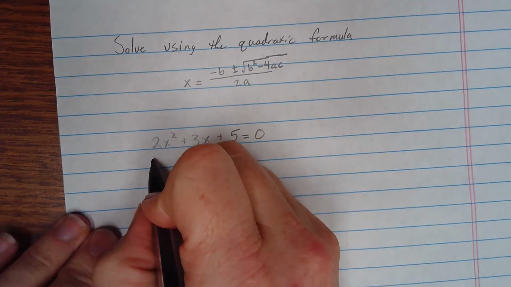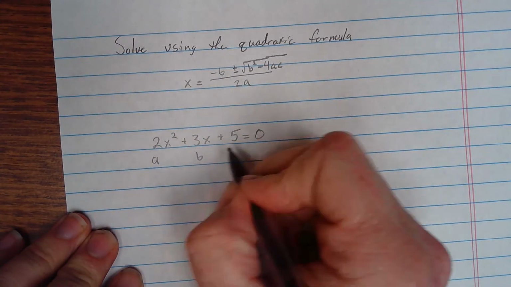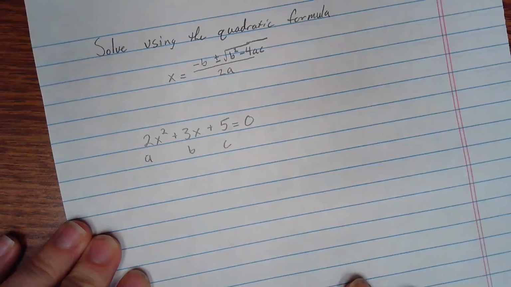So, shall we solve? 2 is a, 3 is b, 5 is c.